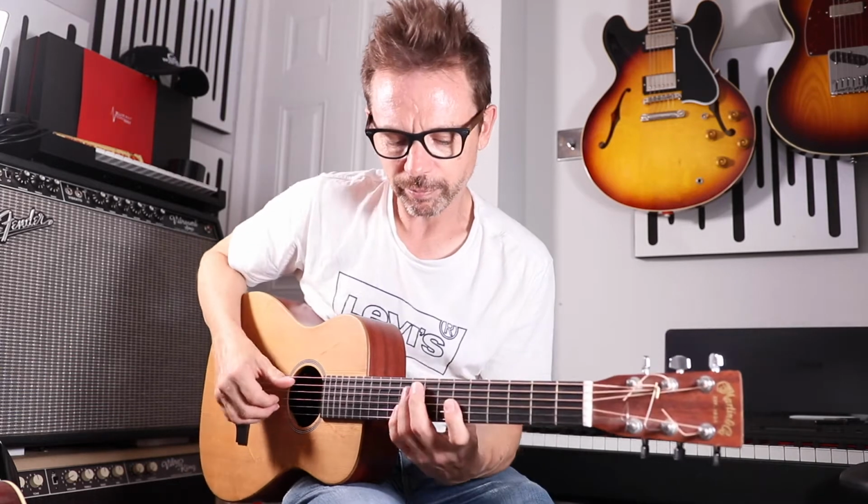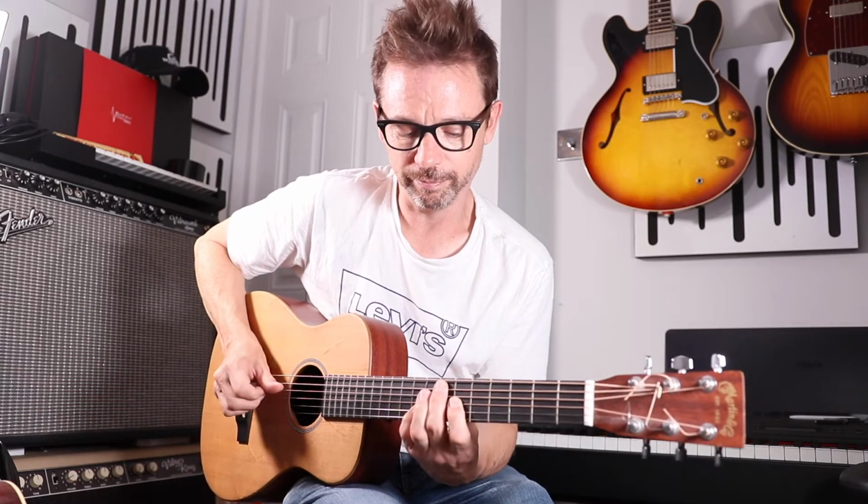Let's start by looking at the harmony. I'm going to start with the Sting song. Now this is in A major, or F sharp minor really. It starts in F sharp minor, and it's got this lovely guitar part which was written by Dominic Miller, Sting's guitarist. It starts like this.